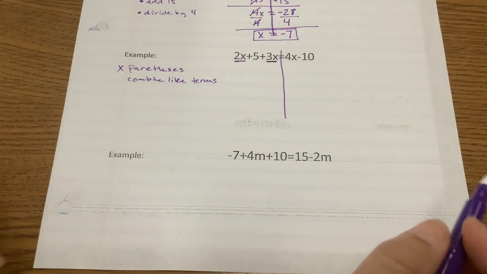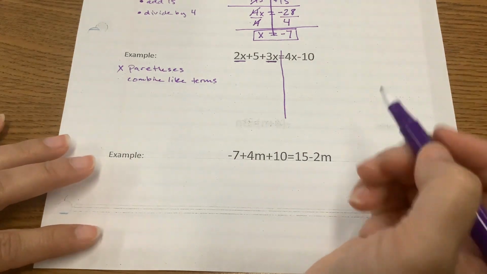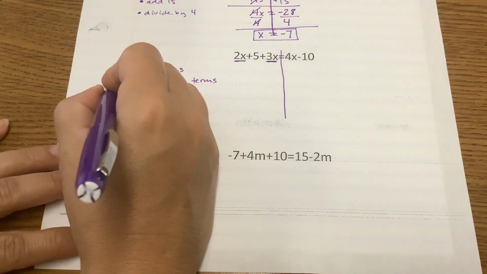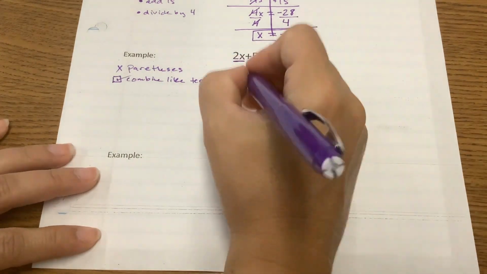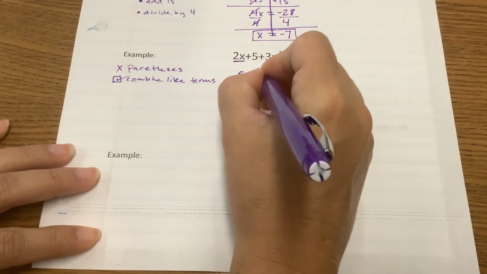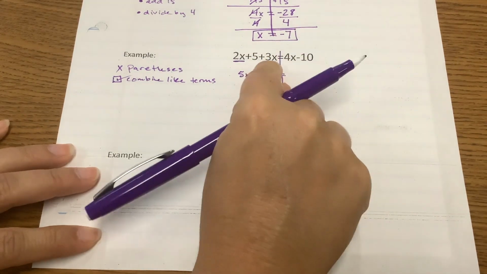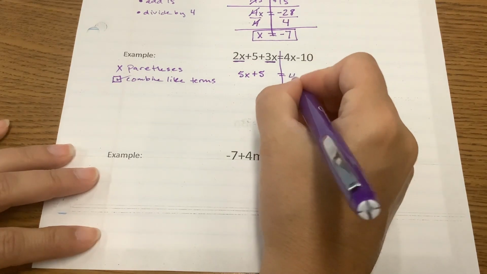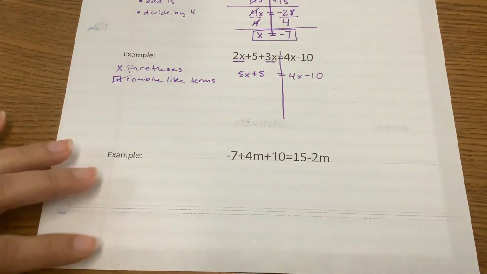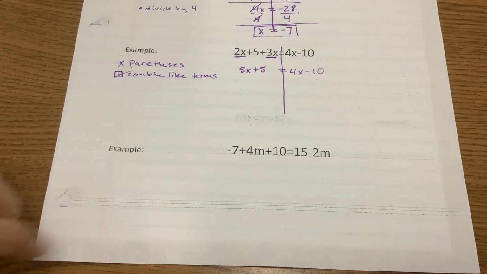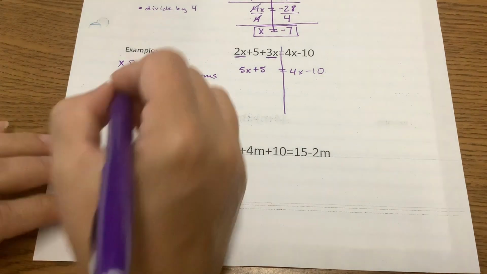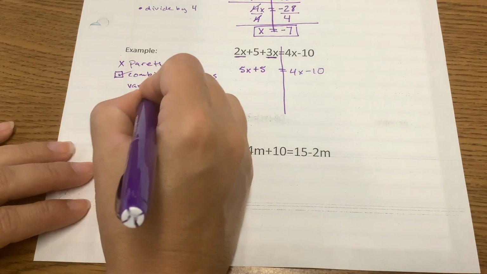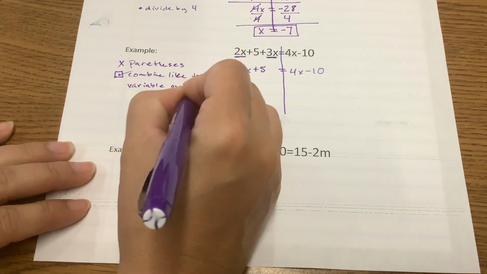So what is 2x plus 3x? 5x. So 5x, and then just bring down the 5. The 2x and 3x are now the 5x, so we don't need to write them down. And then bring down the 4x minus 10. Okay. Now our next step would be to move the variable on one side, right? And we do need to do that.